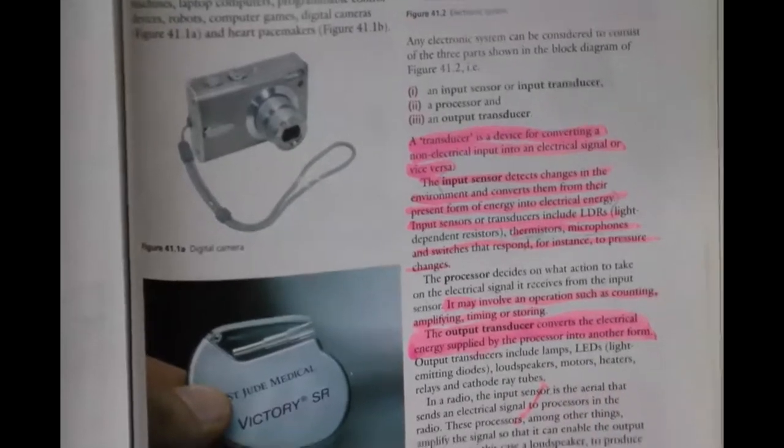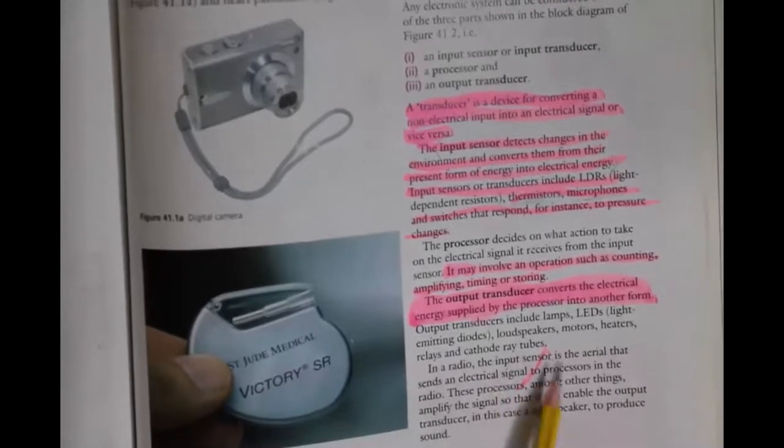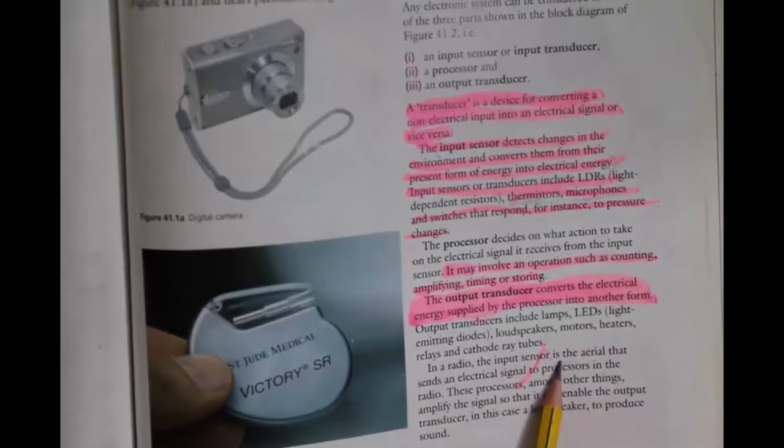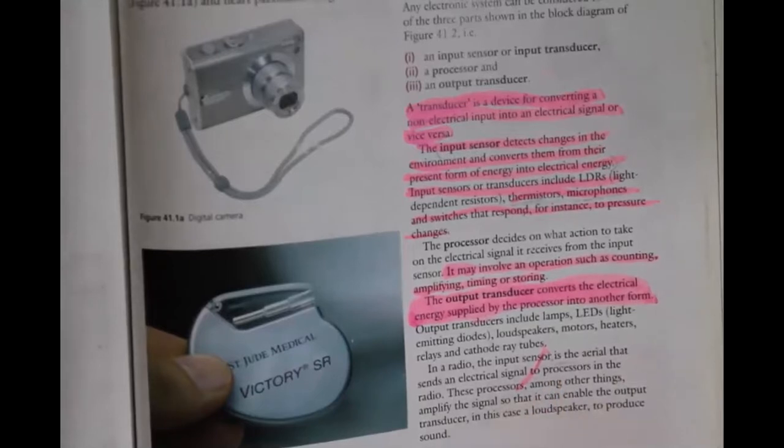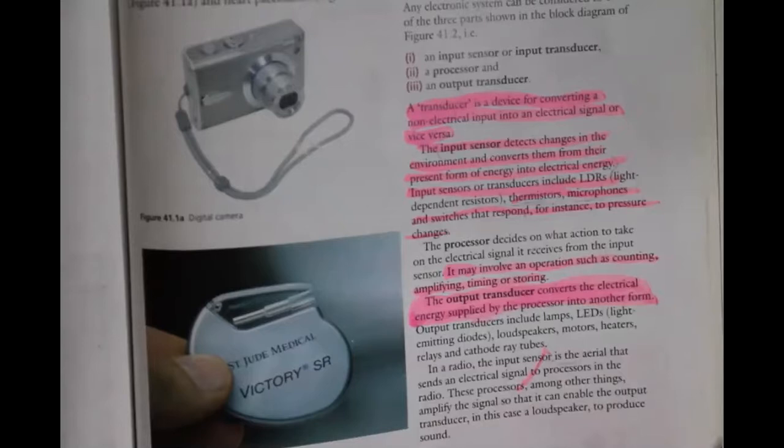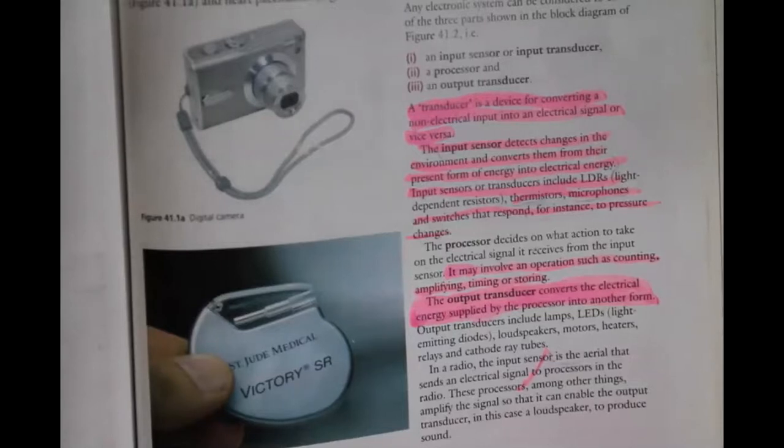Over here, they have given an example of a radio. The input sensor is the aerial, which senses and receives the radio waves. And then it sends it to a processor in the radio, and the radio amplifies the signal and then changes it into any other physical form. In this case, a loudspeaker so that you can hear the news. So the radio waves are detected by the aerial and then converted into an electrical signal.